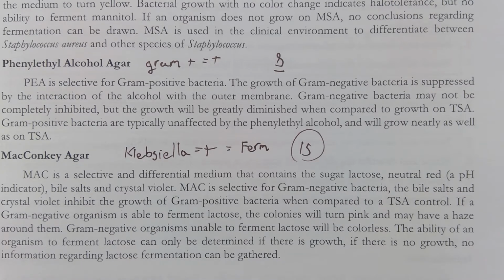McConkey's agar. MAC is a selective and differential media that contains the sugar lactose, phenol red, which is a pH indicator, bile salts, and crystal violet. MAC is selective for gram-negative bacteria. The bile salts and crystal violet inhibit the growth of gram-positive bacteria when compared to a TSA control.